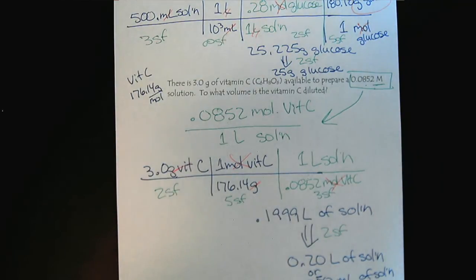So this concludes our practice with molarity. Now would be a great time to work on several homework questions related to molarity to reinforce your understanding.